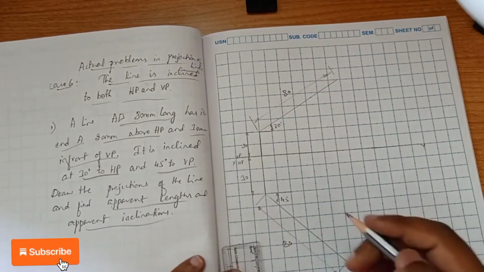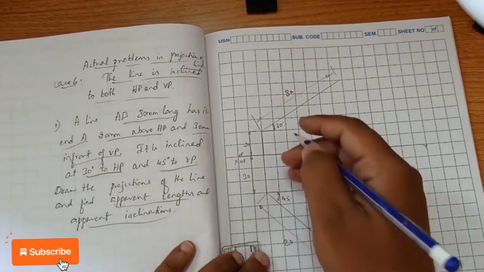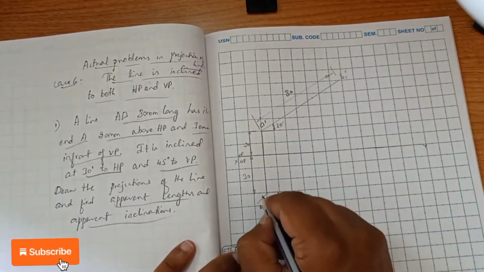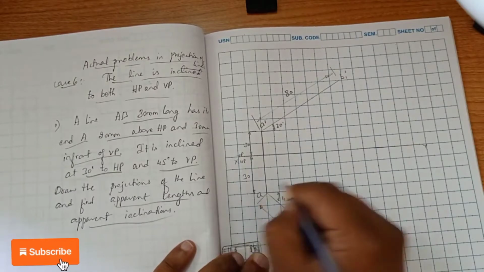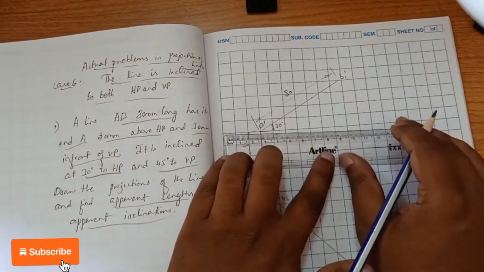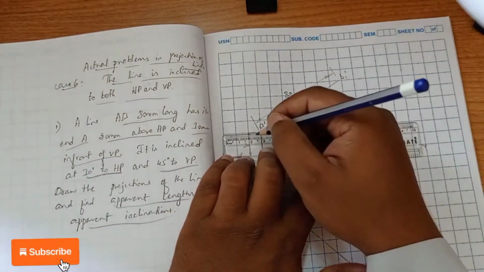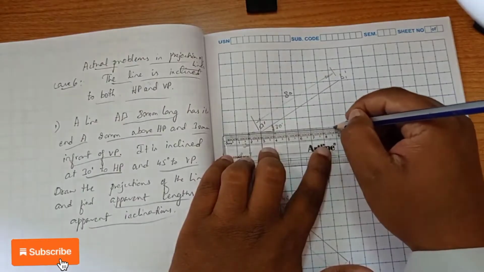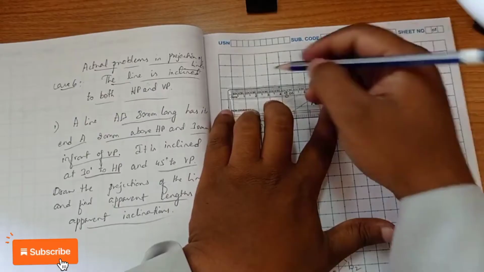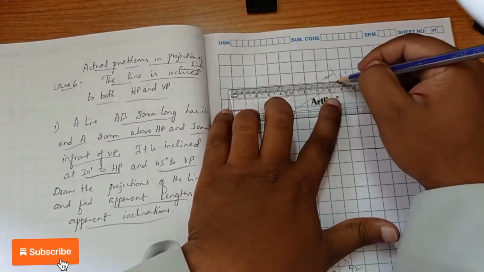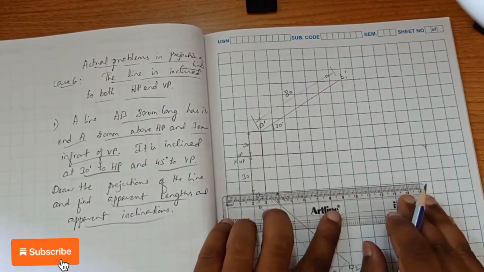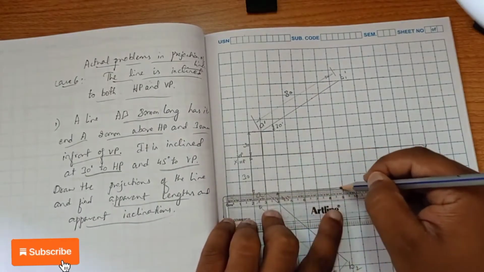So these are nothing but the true lengths. Here we give the naming: this is A dash, this is B1 dash, this is A, and this is B2. After drawing this, we have to draw the locus lines here. Drawing the locus lines is very important.